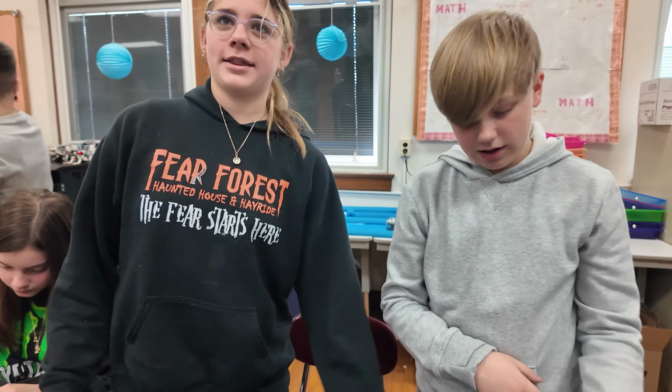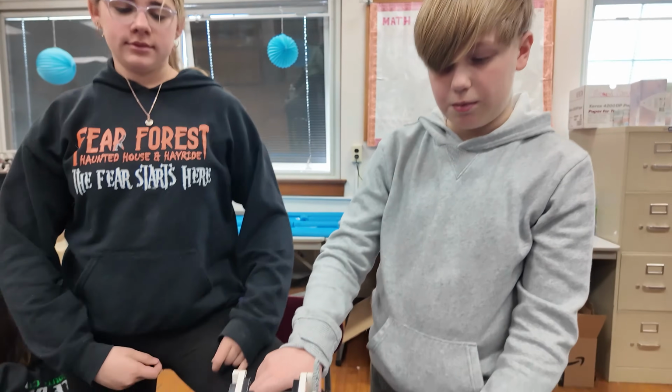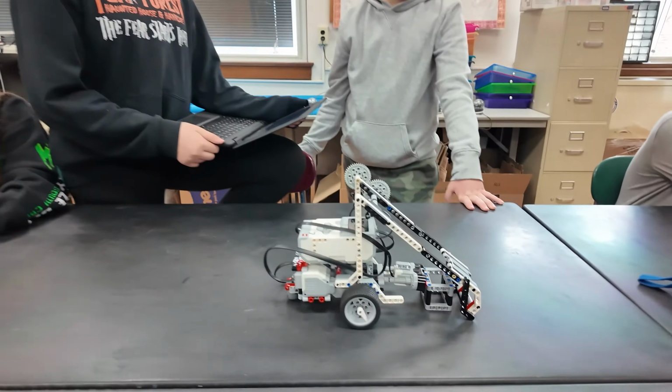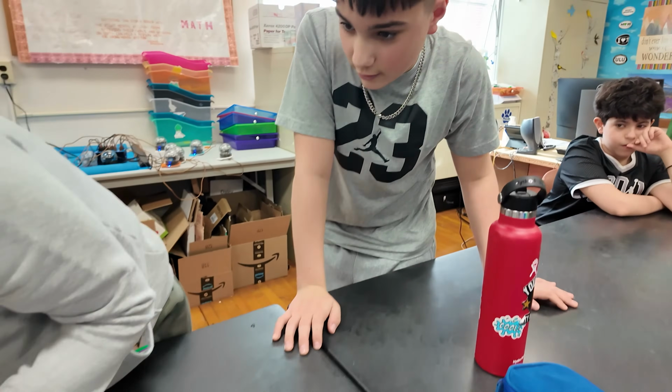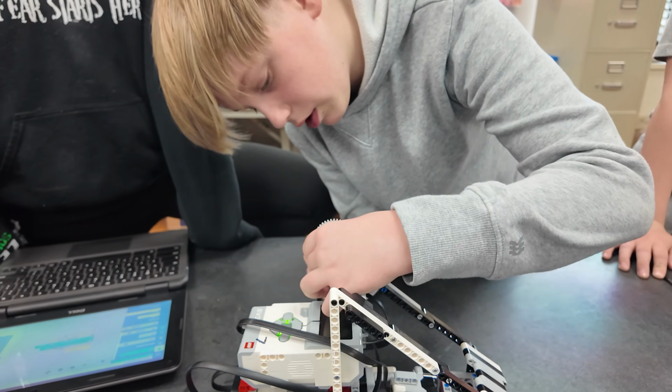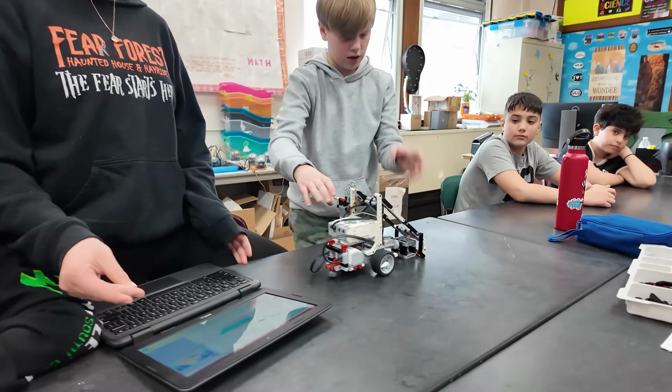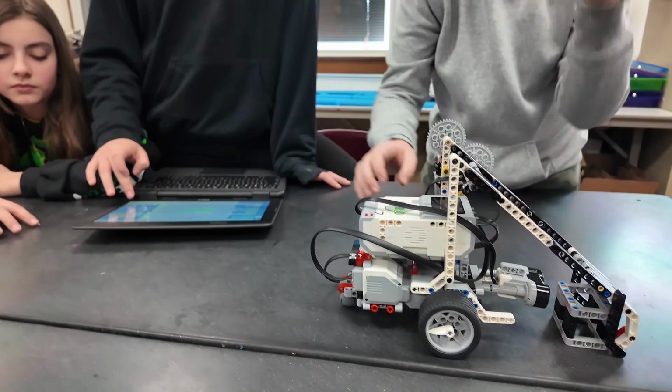So what's next? Figuring out how it's gonna pick that up. Yeah. But we just wanted to turn and move it. Well, yeah. Put a yellow piece on the other side. You got it? I think. Okay, here we go.